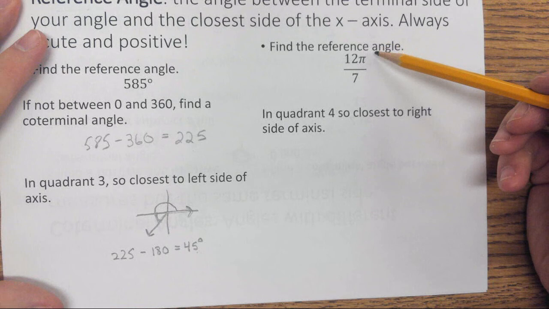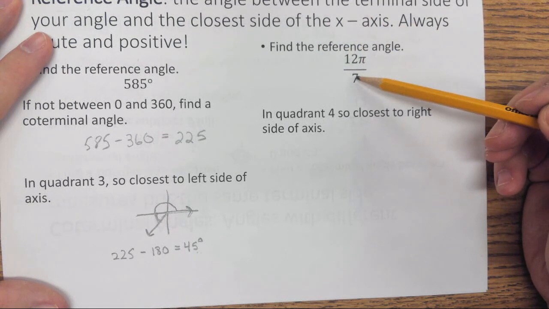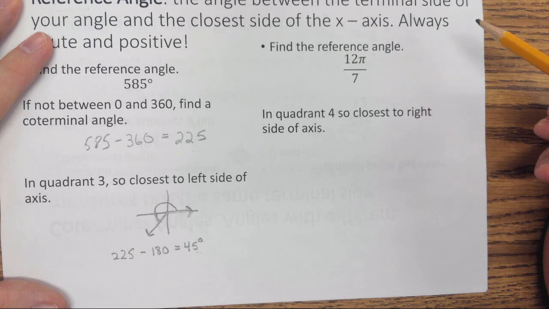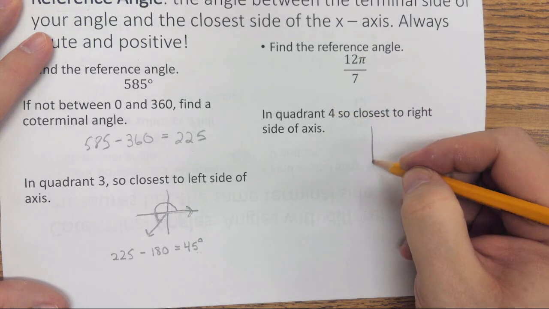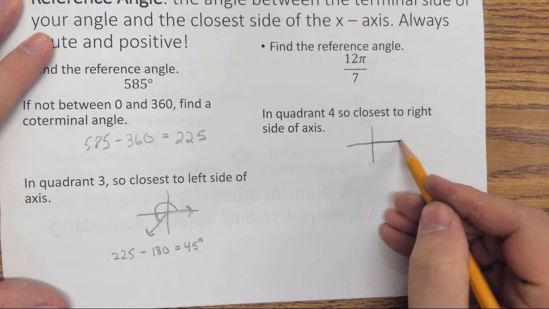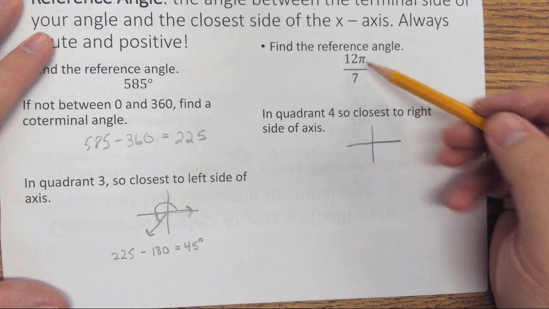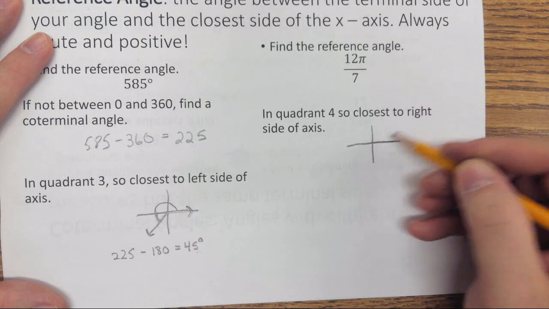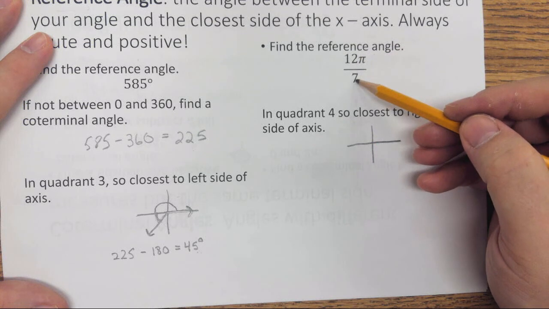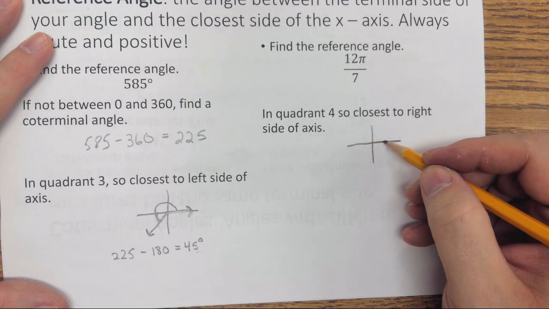Let's do one in radians. Find the reference angle of 12 pi over 7. And it's in quadrant 4. How do I know that? Well, I know that 2 pi would be 360 degrees, which means that 14 pi over 7 is equal to 2 pi, so 12 pi over 7 is not quite there.